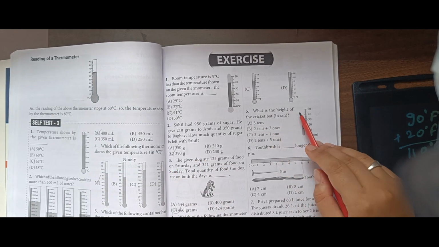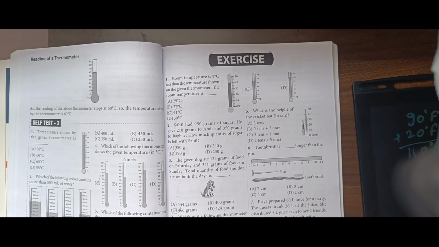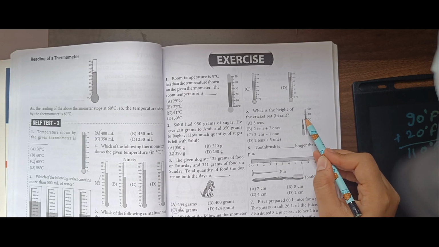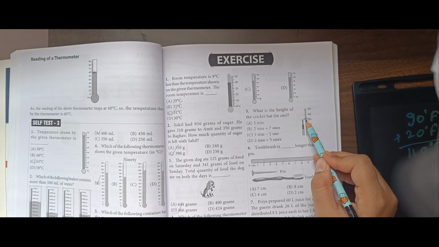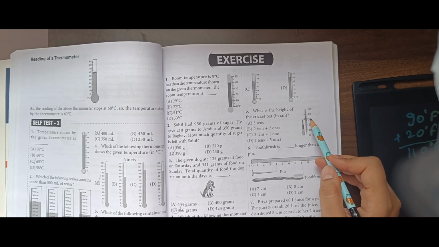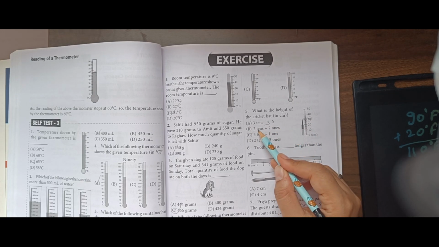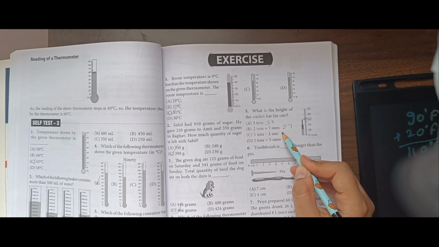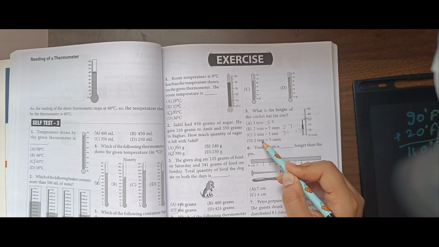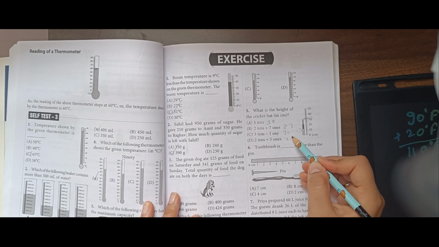Next is: what is the length of the cricket bat? It's easy. The length of the cricket bat is 30. How do we calculate this? 30 we can write as 3 tens. 3 tens is also 30. 2 tens plus 7 is 27. 30 minus 1 is 29. And 2 tens plus 5 is 25. So the answer is A.